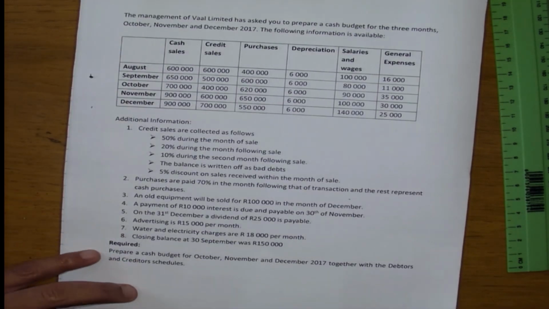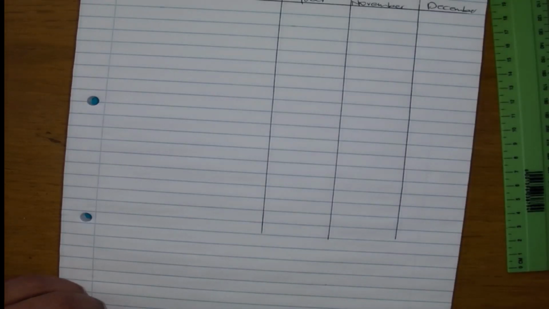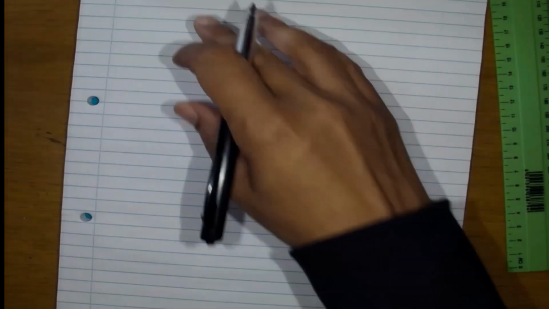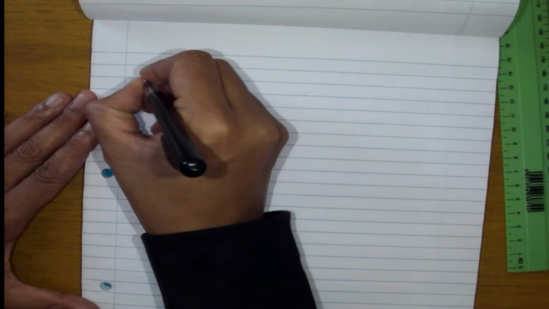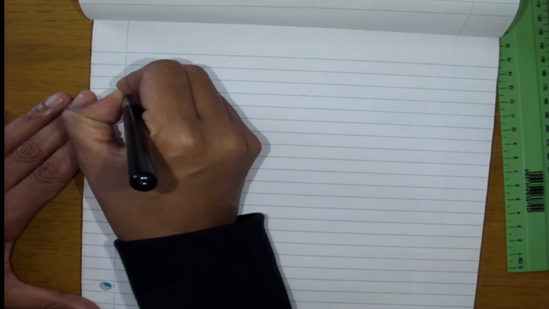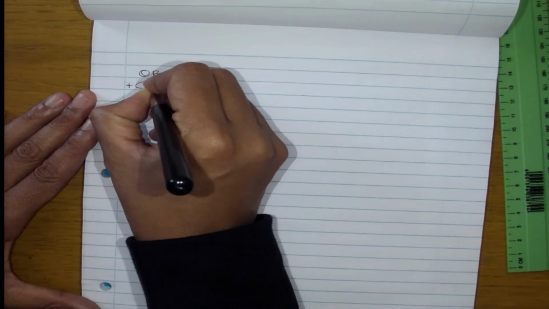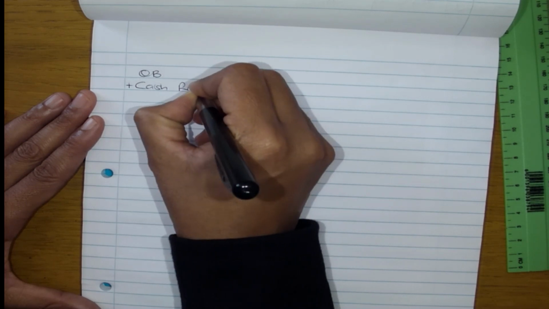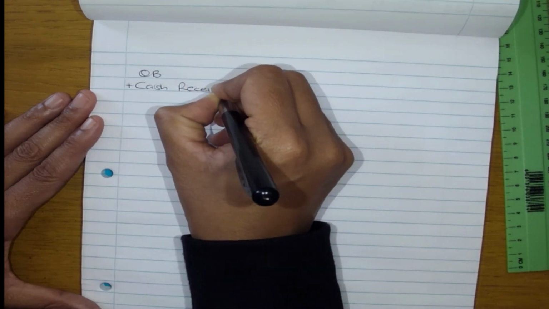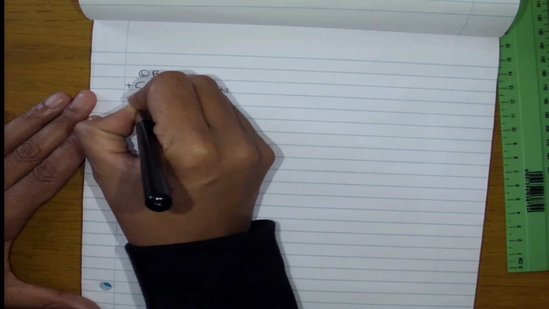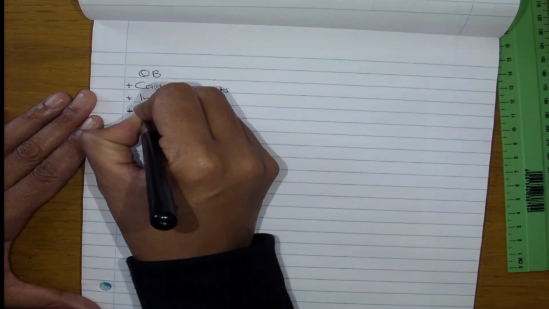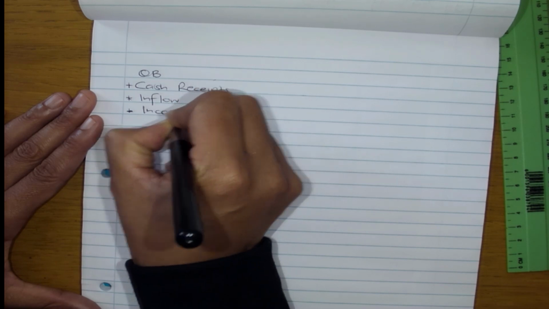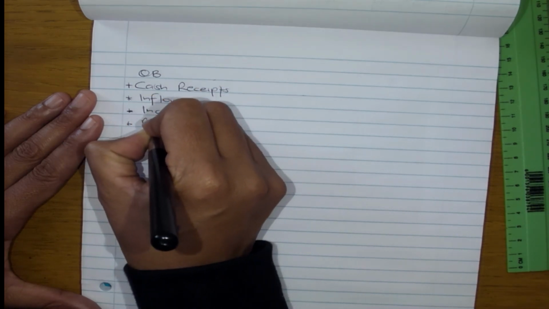Now, the framework for our cash budget, let me just show you here. The framework for our cash budget is always opening balance plus cash receipts. The cash receipts is all your inflow, meaning money that flows into your company, or we can call it income, or we can call it all your receipts.